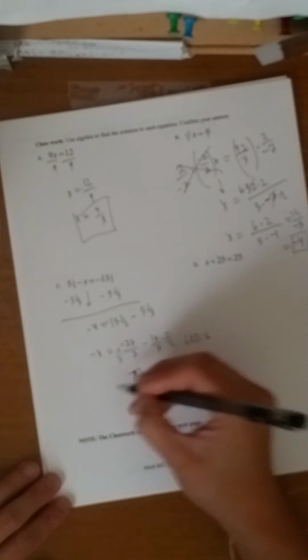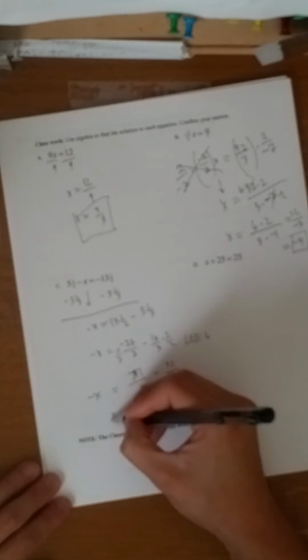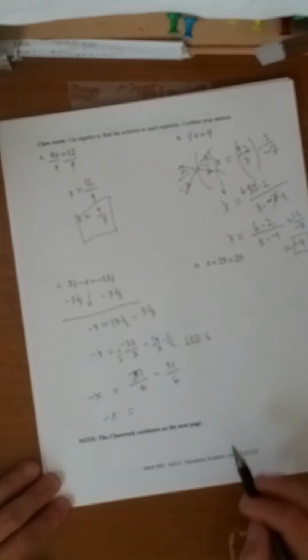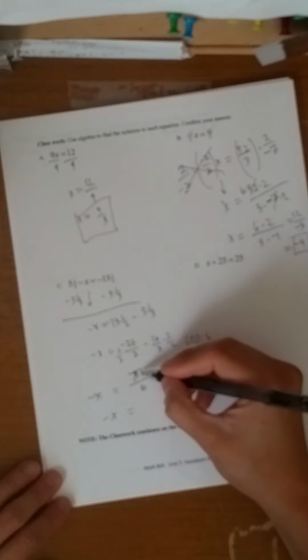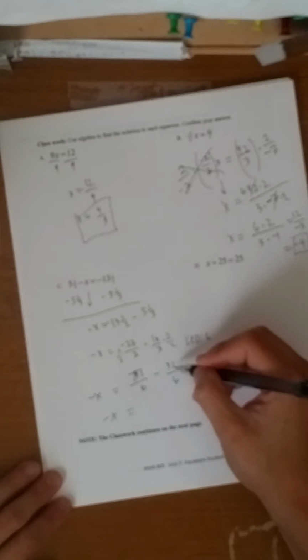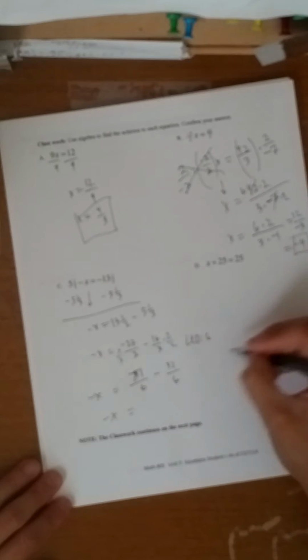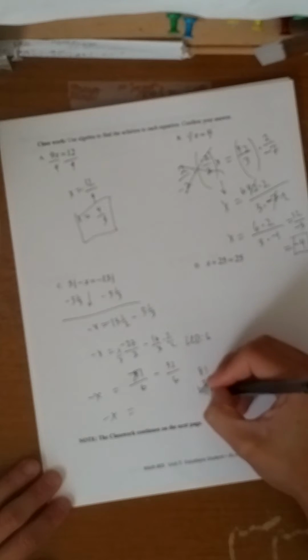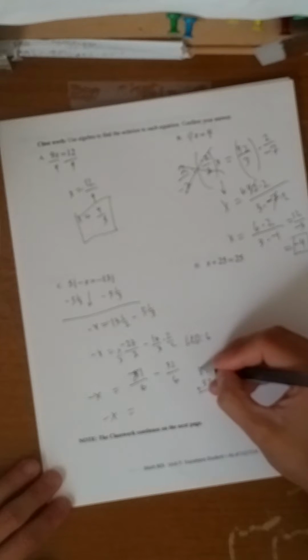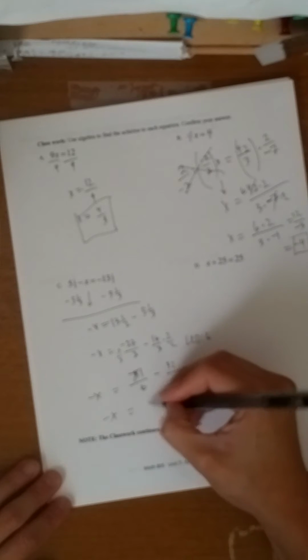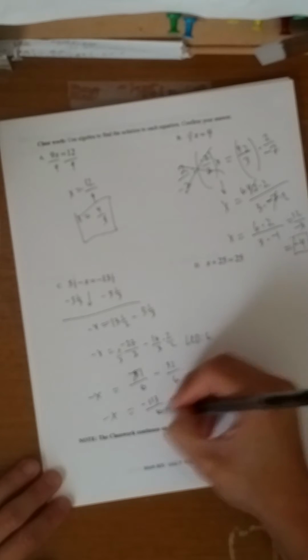Because they're both negative, we're going to combine them. And then we have negative x here on the other side. Remember, this is a negative x that follows down. So what does this give me? So I have 81 plus 32, which is going to be how much? Let's go ahead and add that up. So is it 3 and then 11? So 113, so negative 113 over 6.